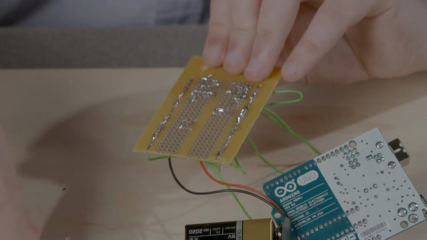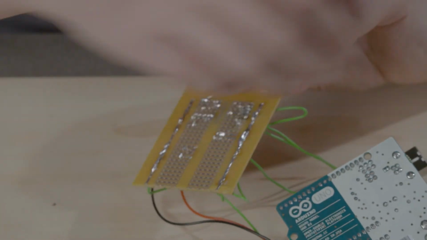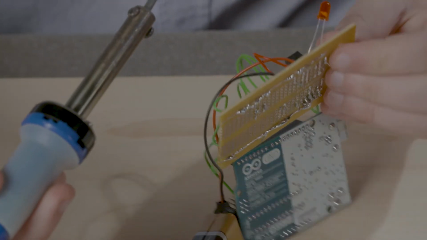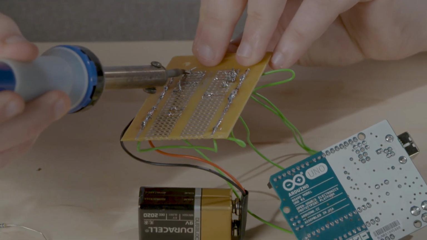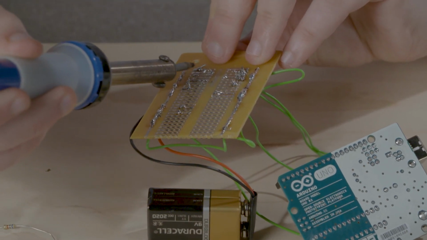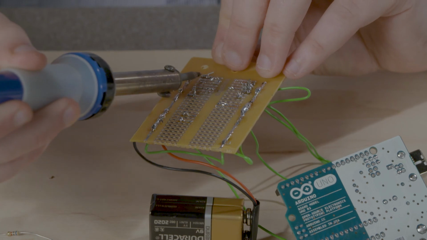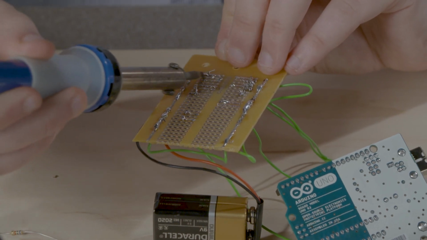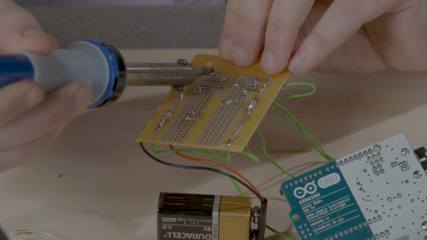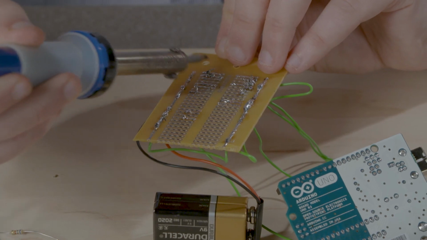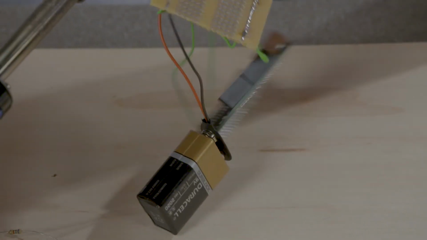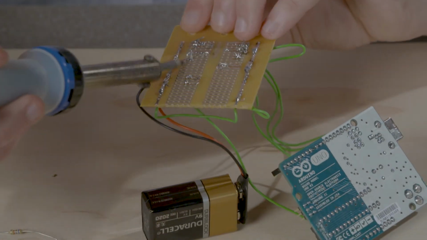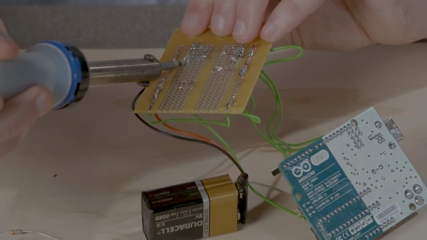So we need to first unsolder those places so we have a place to put it. Okay, now let's unsolder this part.